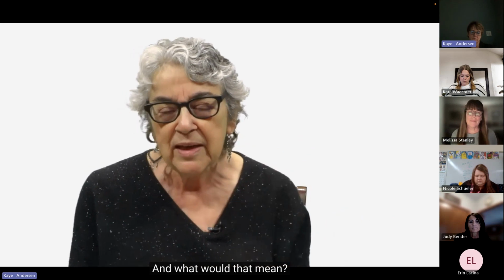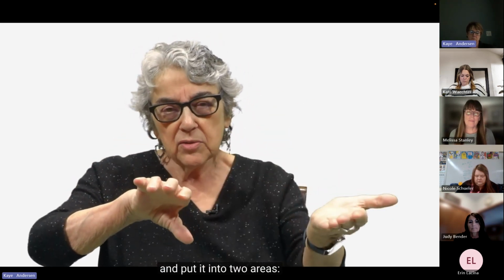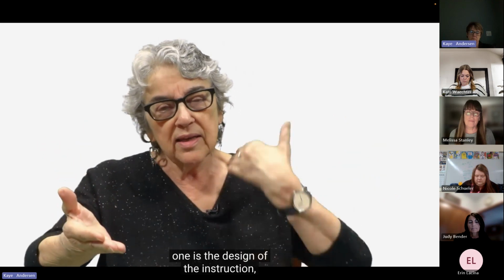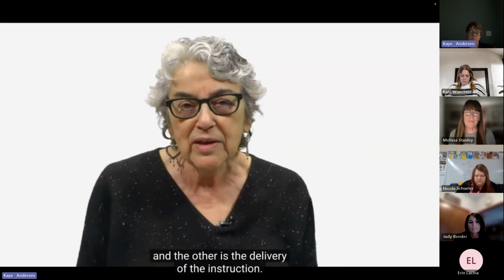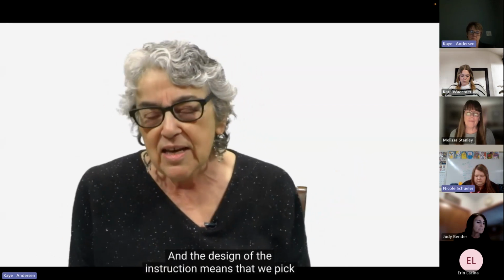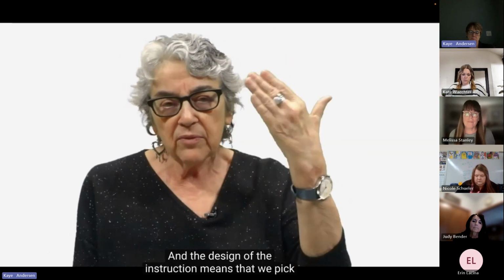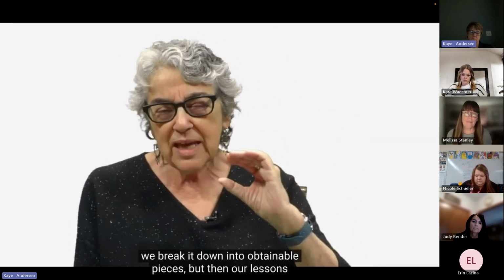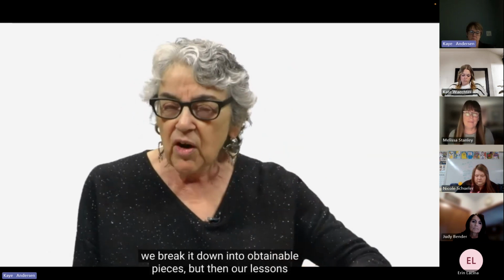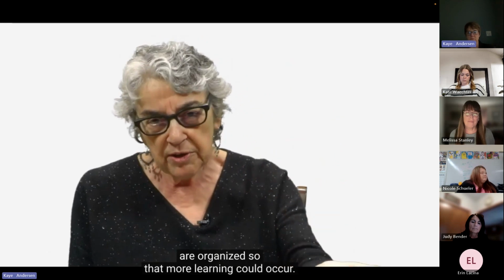What would that mean? We could take explicit instruction and put it into two areas. One is the design of the instruction, and the other is the delivery of the instruction. The design of the instruction means that we pick important content to teach, we break it down into obtainable pieces, and our lessons are organized so that more learning can occur.